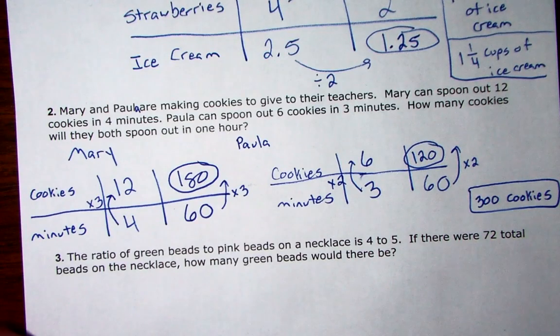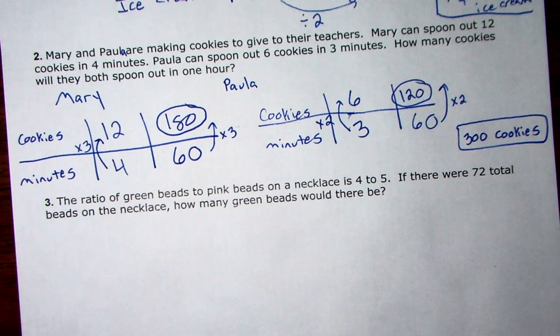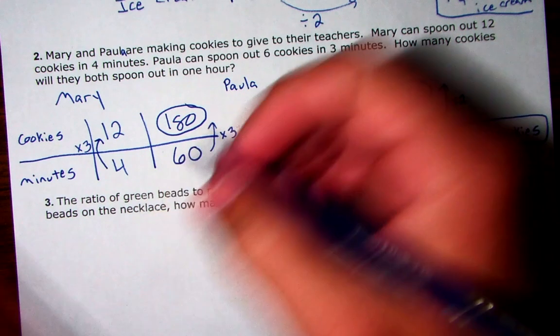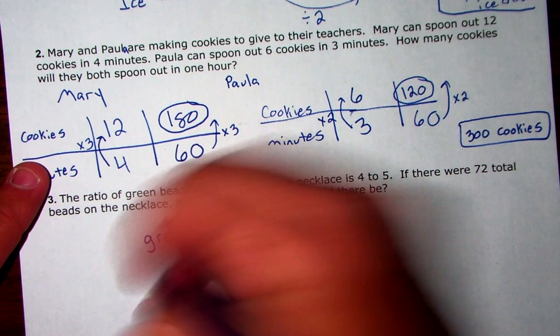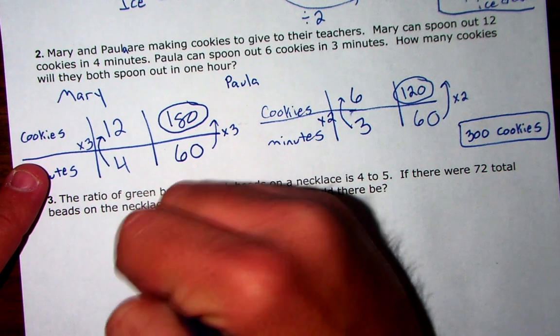All right, next one. The ratio of green beads to pink beads on a necklace is 4 to 5. If there were 72 total beads on the necklace, how many green beads would there be? So we're actually comparing three things. We're comparing green beads to pink to total.